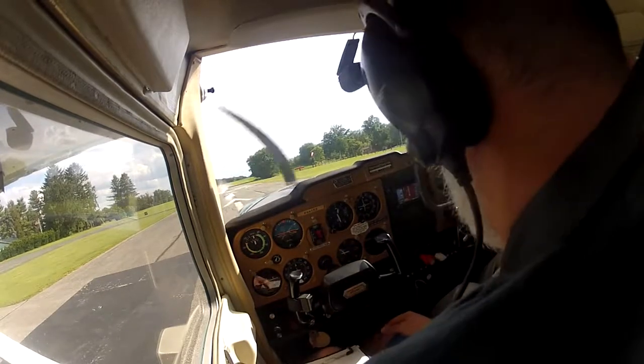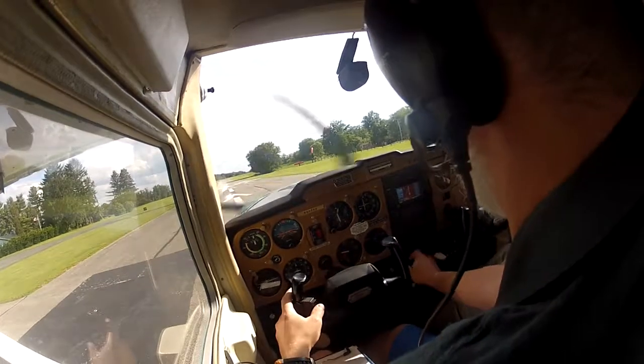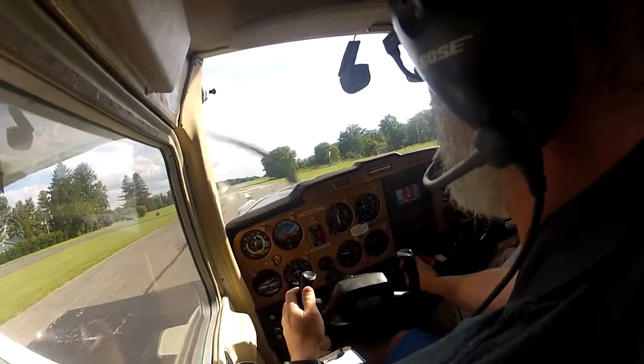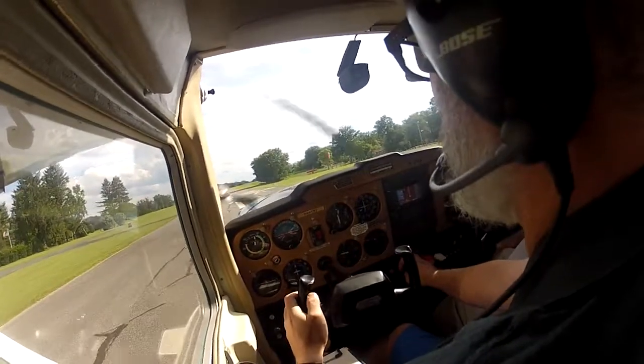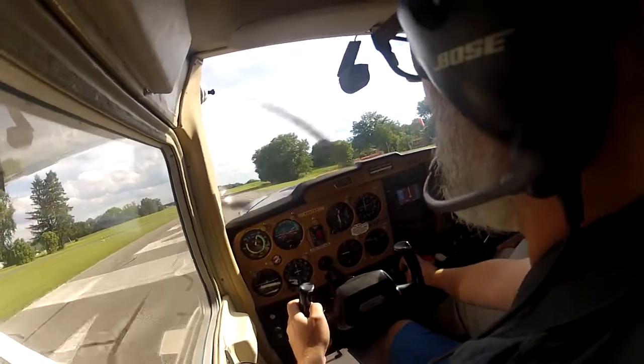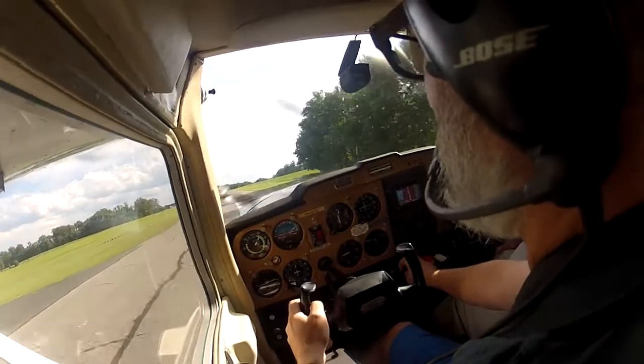All right, so I'm going to hold the brakes on. Full throttle. Also, traffic 753 departing runway 22, left closed traffic. All right, we hold it on the runway till we get to 54, and then we rotate at 50 to 54, climb out at 54 till we're clear of the obstacle, and then accelerate to 65.